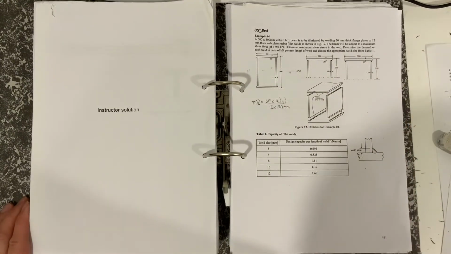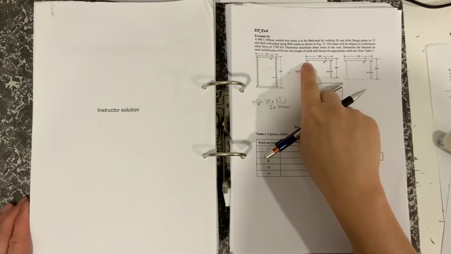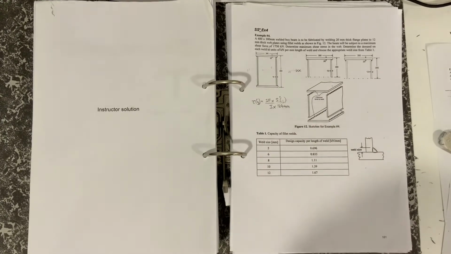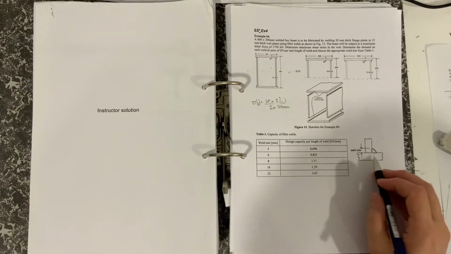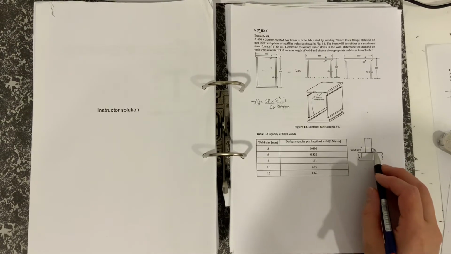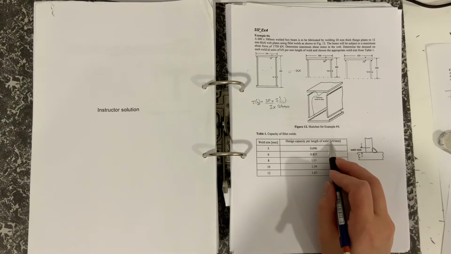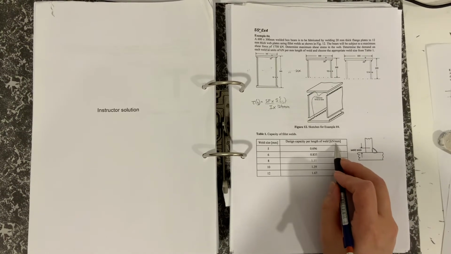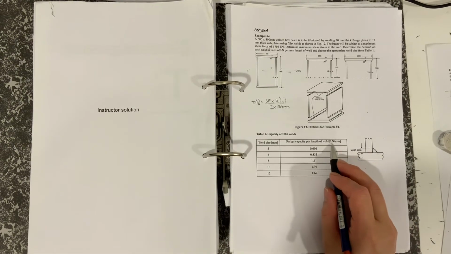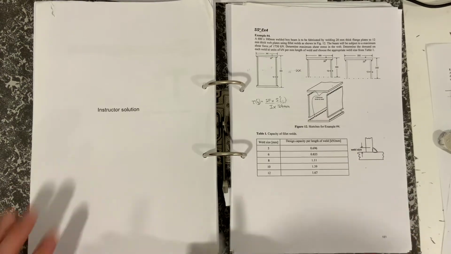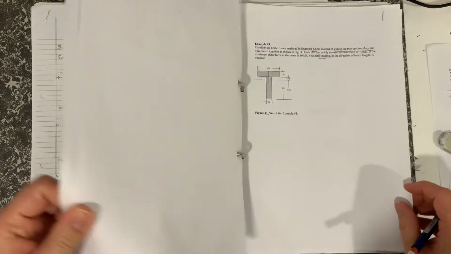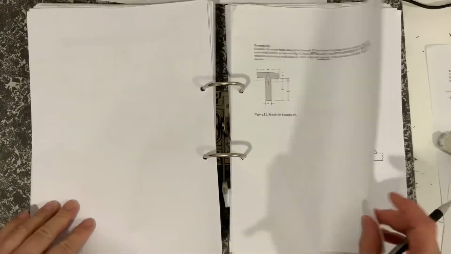So the next part of the question is about these welds. This part is about the stress, and this part is about the welds. The strength of the weld is given in kilonewtons per millimeter, so it's very similar to what we talked about here for the nails.